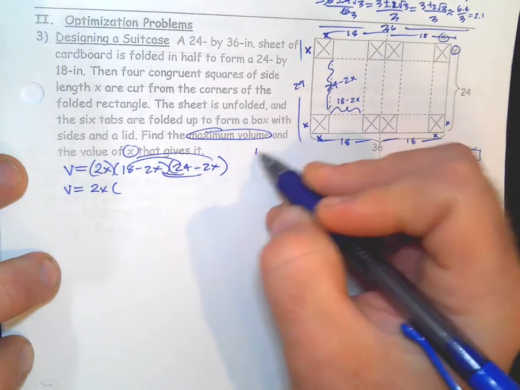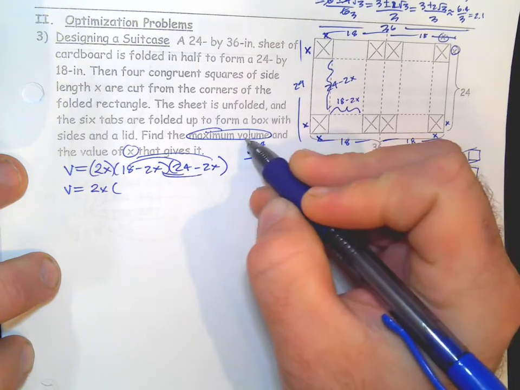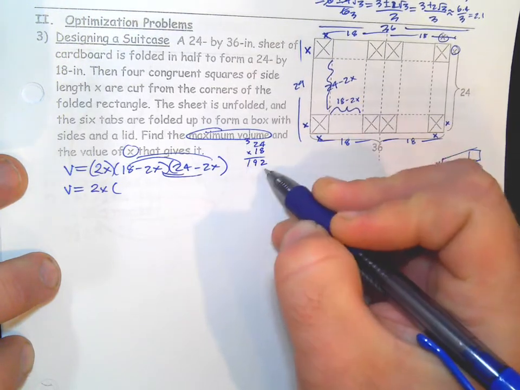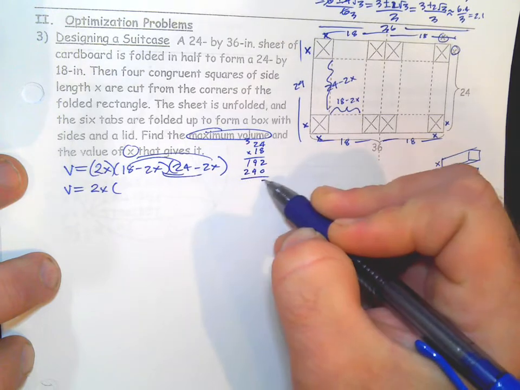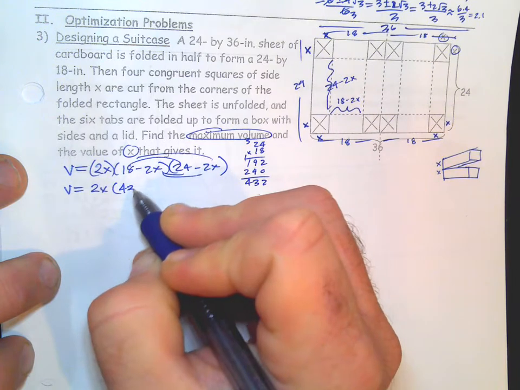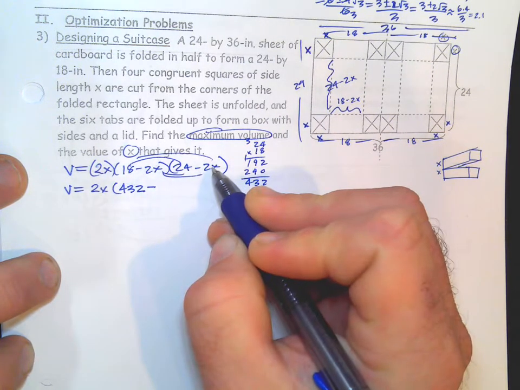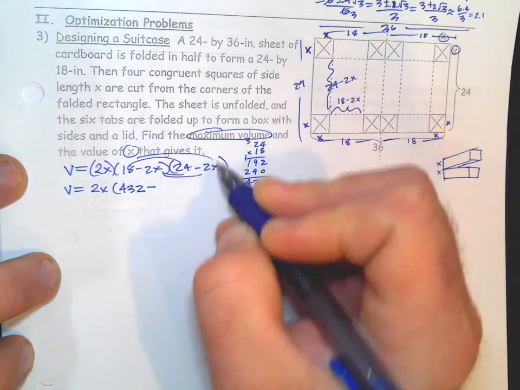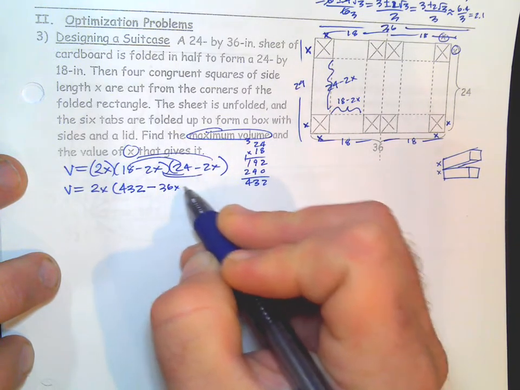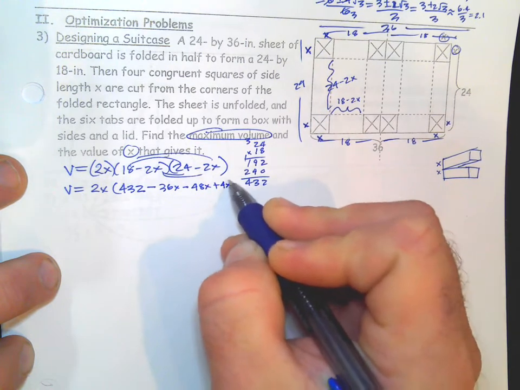So what's 18 times 24? 8 times 4 is 32. Carry the 3. 16, 19, 0, 4, 2, 2, 13. Carry the 1. 432. Minus 36x, right? Minus 36x minus 48x plus 4x squared.